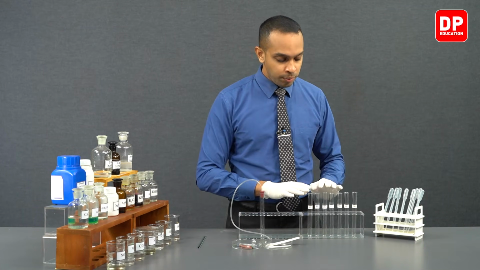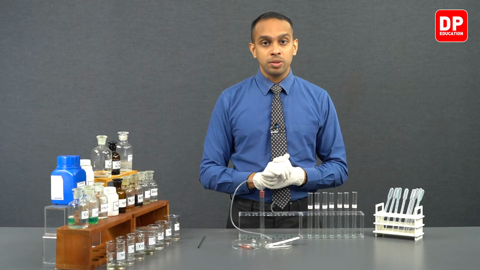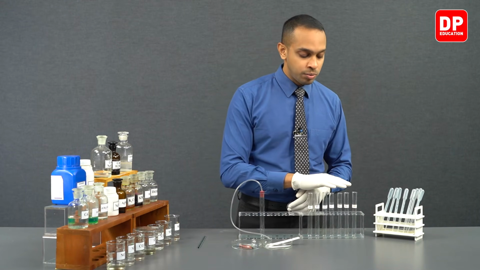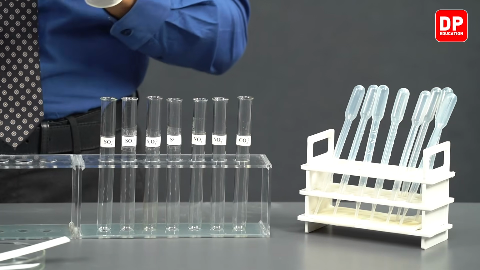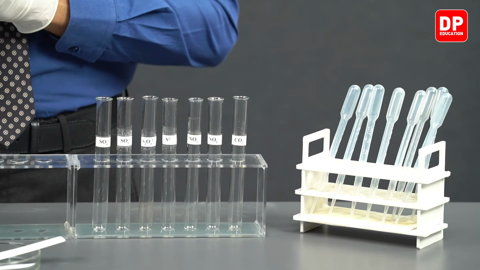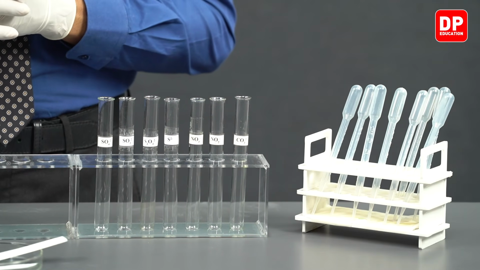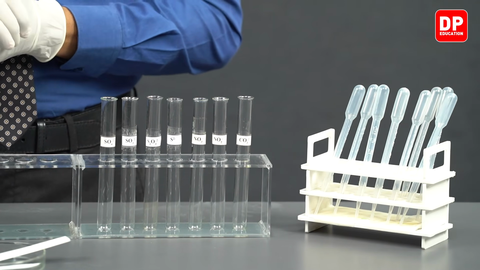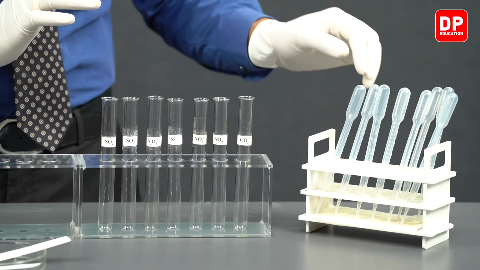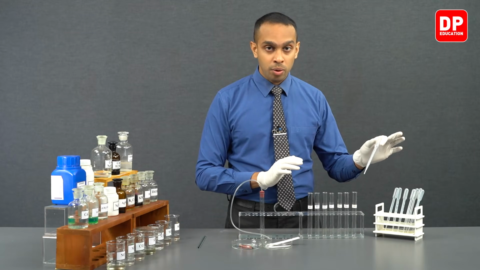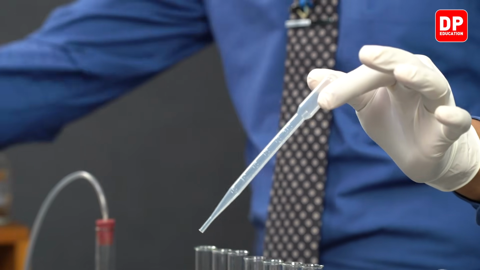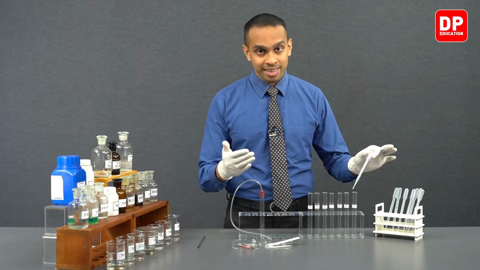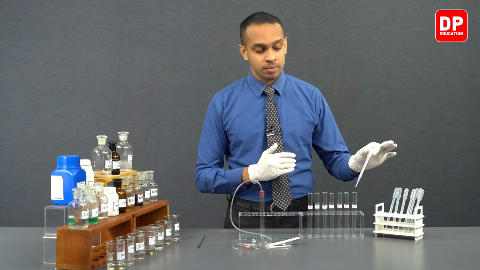Apart from that, we'll be using test tubes. You can see all of the test tubes are labeled so that we can easily identify what anion solutions are present in each of these test tubes. We'll also be using droppers. These droppers will be used to transfer small volumes of each of these solutions into our test tubes.